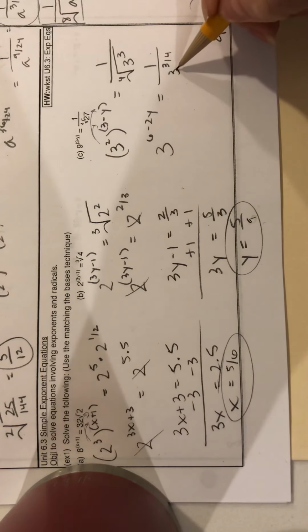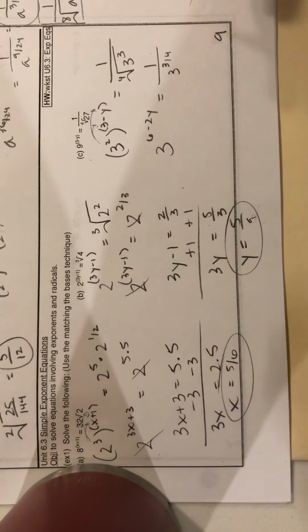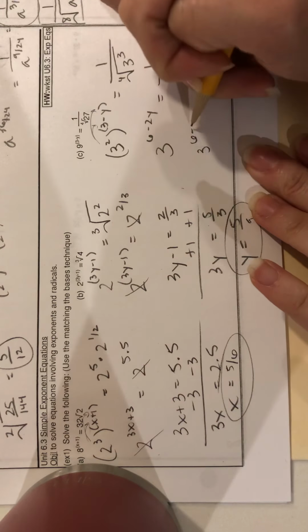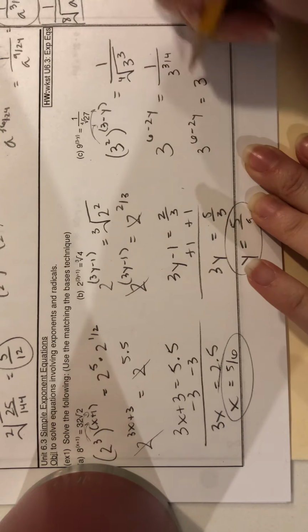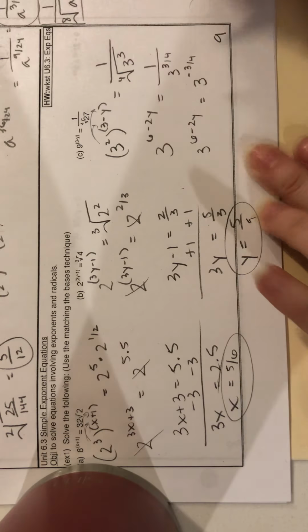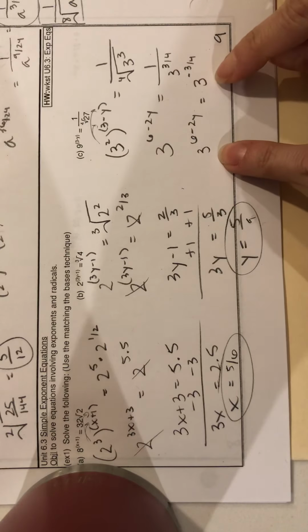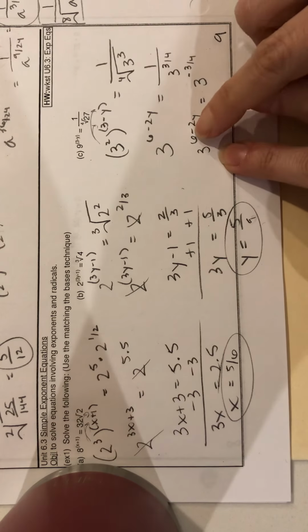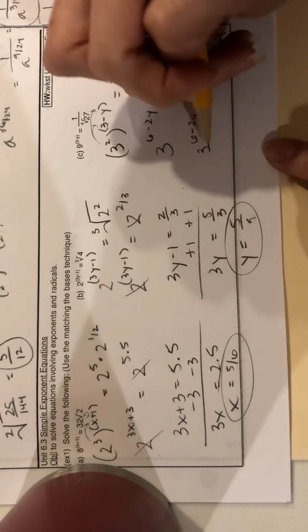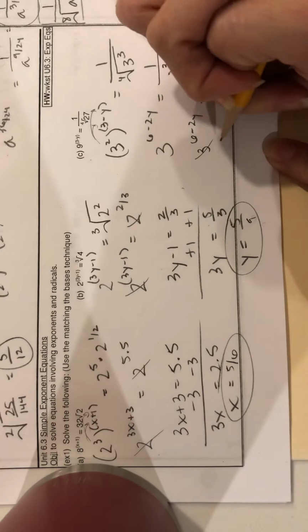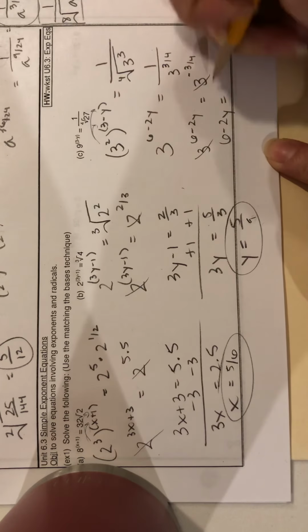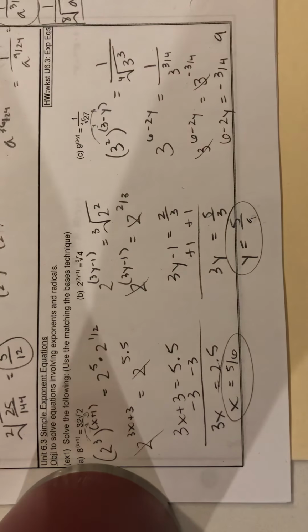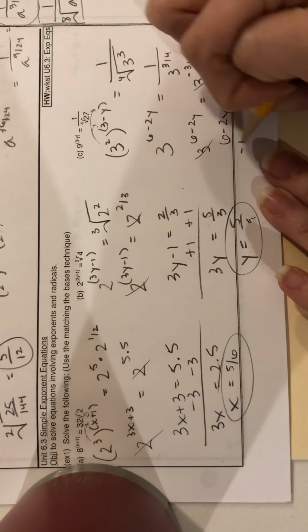So to do that, think about this. If I turn this exponent into a negative, I can rewrite the right-hand side so that it's 3 to the negative 3/4. And now I've achieved this common base on both sides. 3 to a power equals 3 to a power. So the bases cancel and you set the powers equal. 6 minus 2y equals negative 3/4. And from there, just do your algebra.